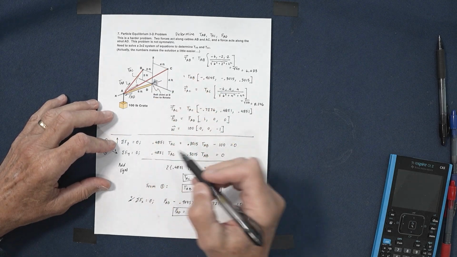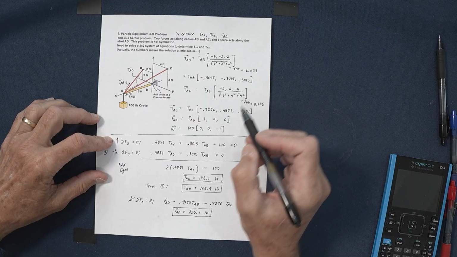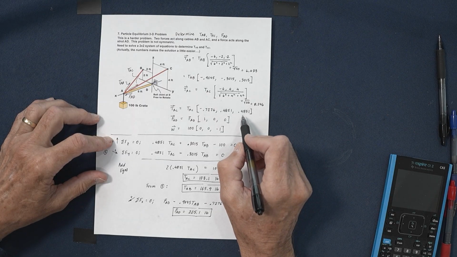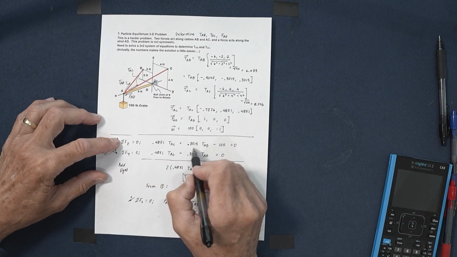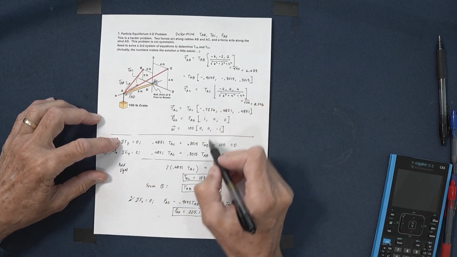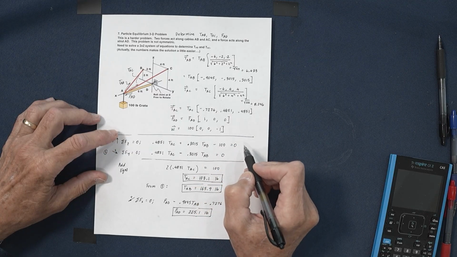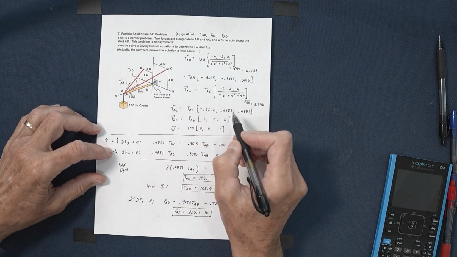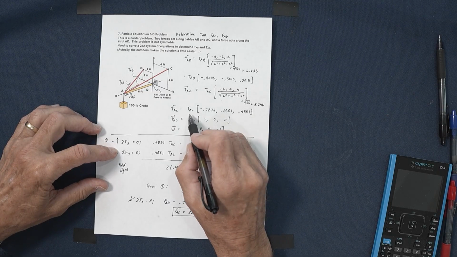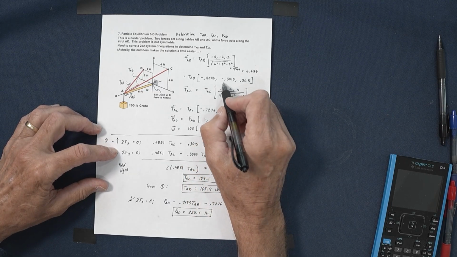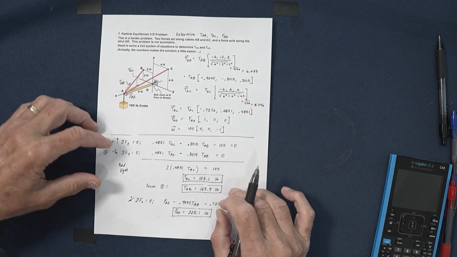In the z direction, I'm going to take the z components. So I have 0.4851 TAC plus 0.3015 TAB minus 100 is equal to 0. In the y direction, I have 0.4851 TAC minus 0.3015 TAB is equal to 0.